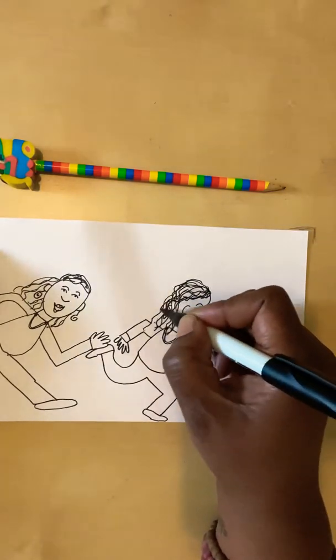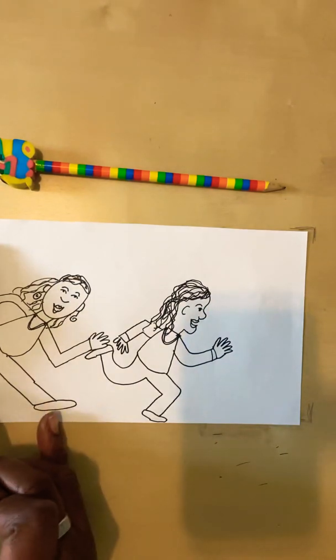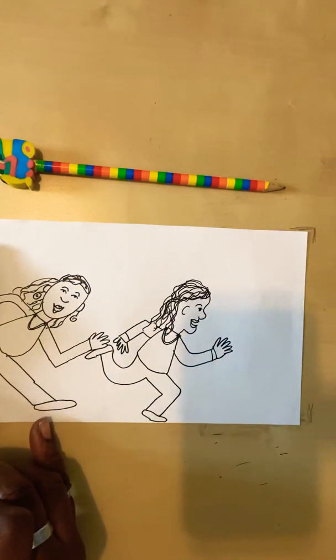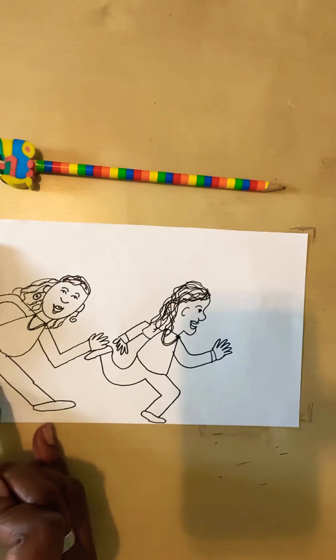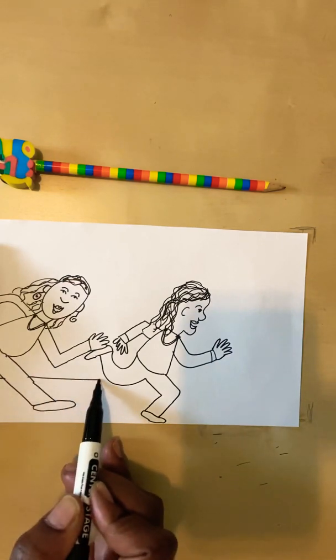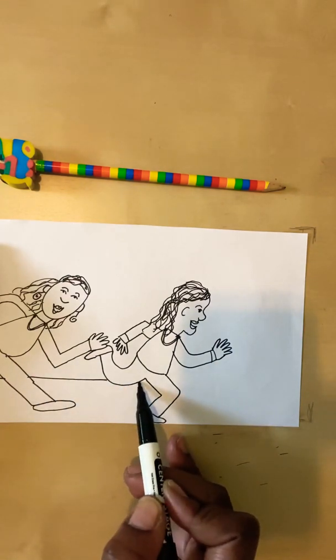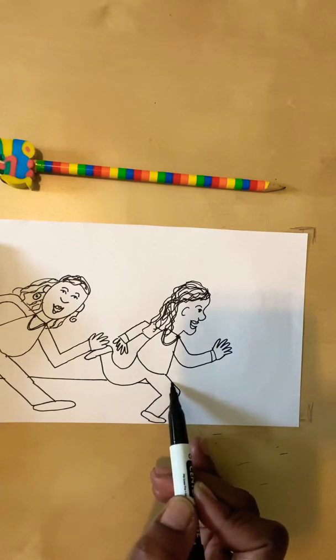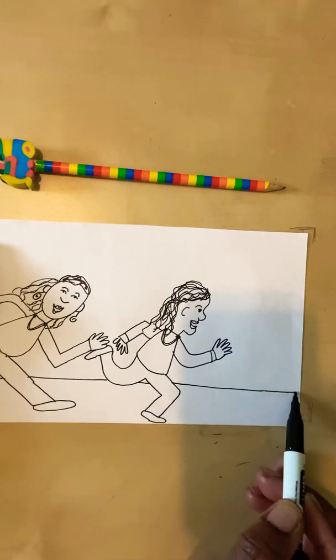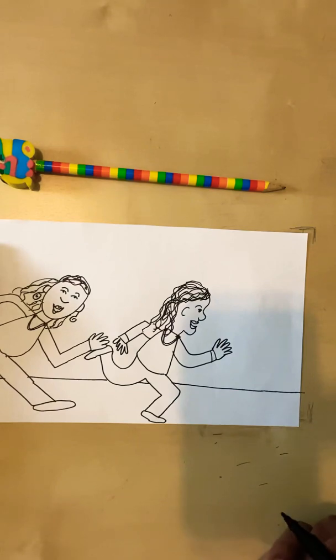So, since I can't make this video too long, I'm going to speed up a little bit. And what we're going to do is draw one horizon line. That's one line that goes from one side of the page to the other. As you can see, I'm picking up my marker every time I get to my body because this line is behind it. It's in the background.